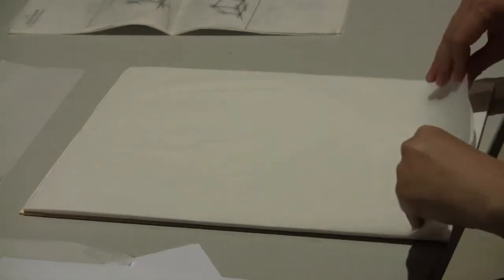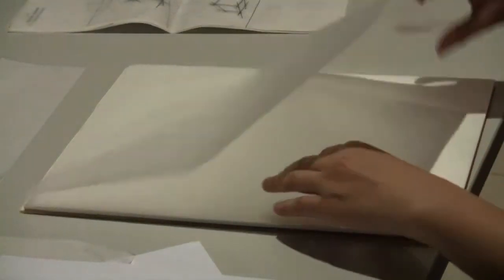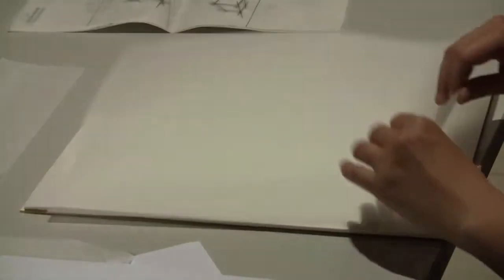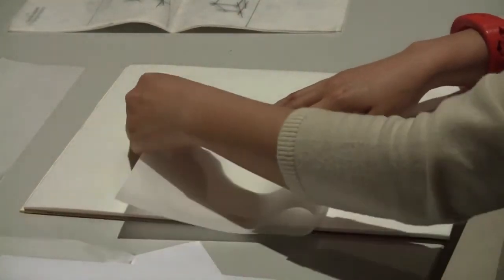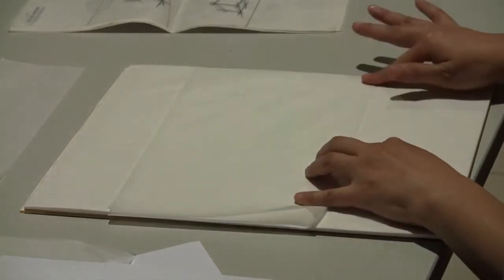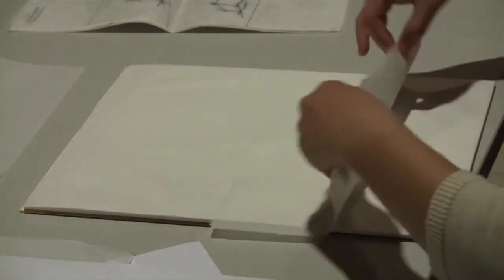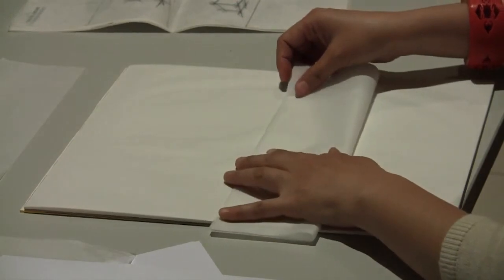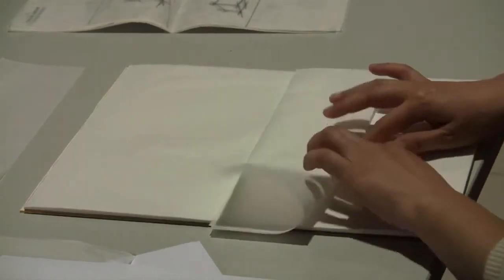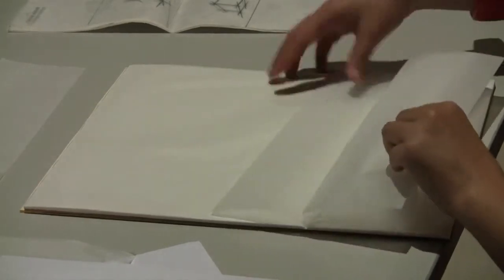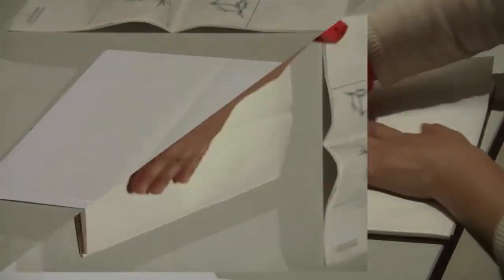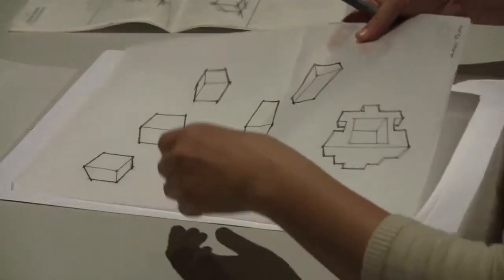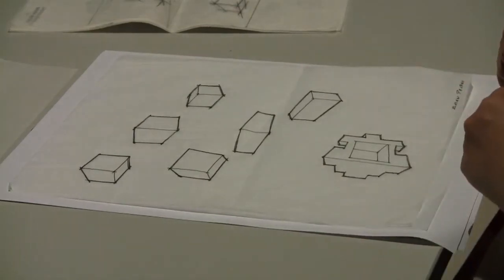So the first thing is you have a tracing pad. I'm going to take one piece from the tracing pad and then just fold it in half. And then I keep folding it into a quarter of this paper. So then you have a paper that has 3 lines basically, yeah? The project eventually looks like this, this is one page of it.